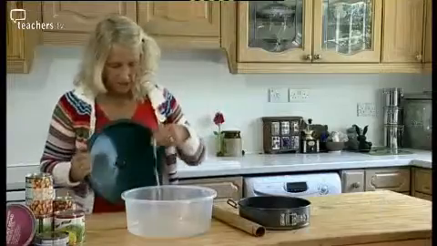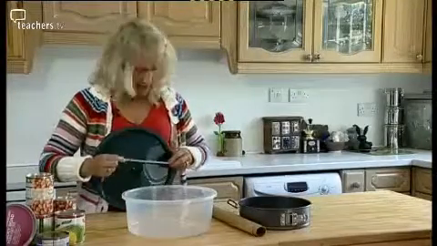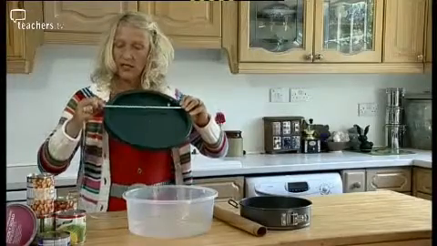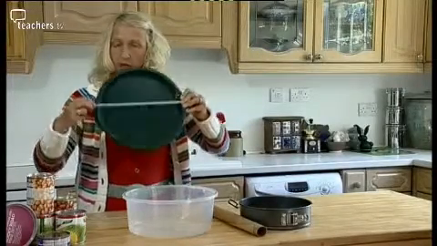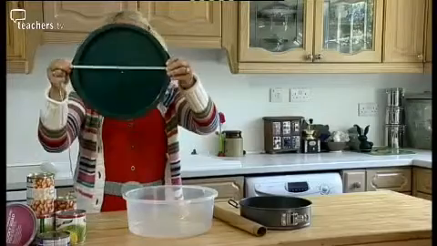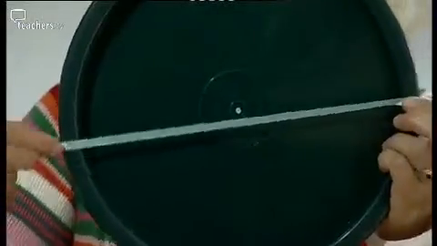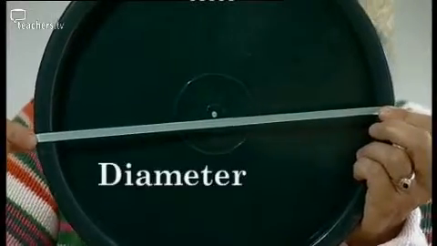When we're looking at the circle, the first thing we need to do is know about the parts of the circle. And I've brought my cake tin along to do that. The first thing we need to know is what the widest part of a circle is called. I can do this by adjusting my ribbon till it goes to the widest part. Now, where my blue ribbon is, is the widest part of the circle. That is called the diameter.